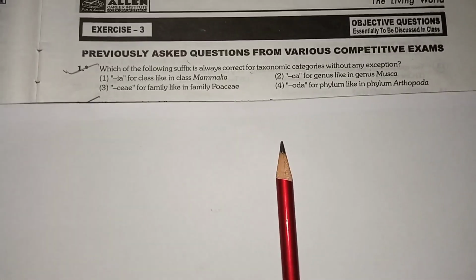Hi everyone, in today's video we will be practicing MCQs from Biology 2 chapters, the living world and biological classification. So let's get started. And the first MCQ is, which of the following suffix is always correct for taxonomical categories without any exception? And options are in front of you.